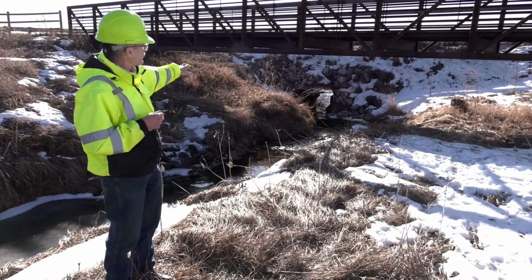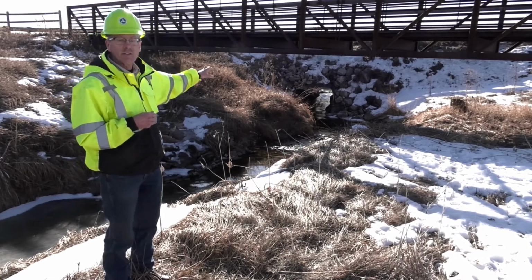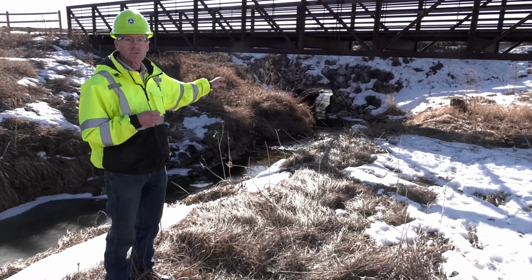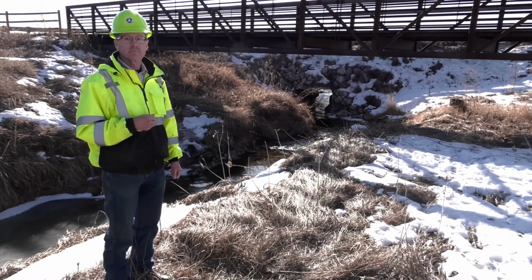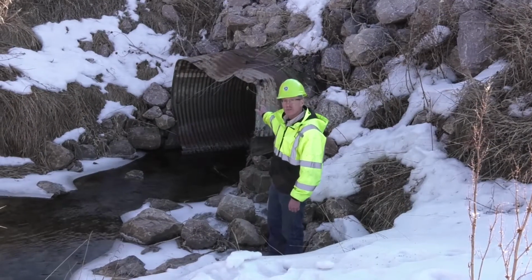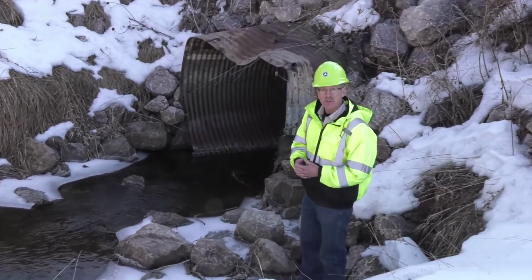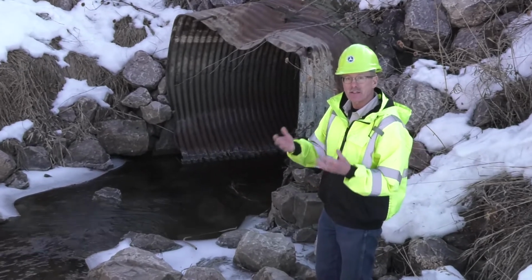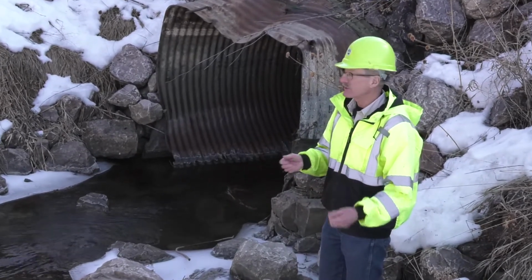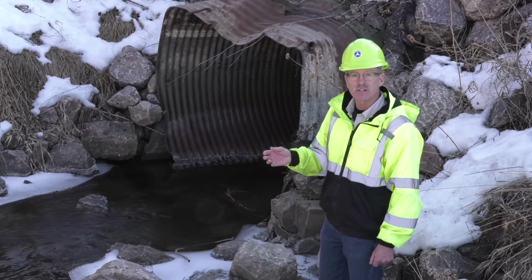So let's go up a little bit closer where we can actually look at the barrel and talk about some of the assessment factors you would typically consider. We're here at the entrance to the culvert. You'll be going through whatever assessment procedure you're following to identify the condition of the culvert, the entrance configuration, the types of conditions that exist.